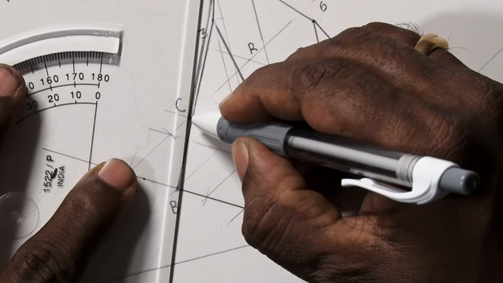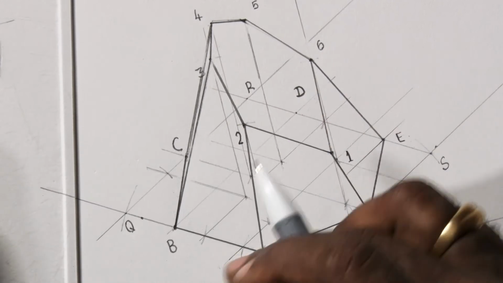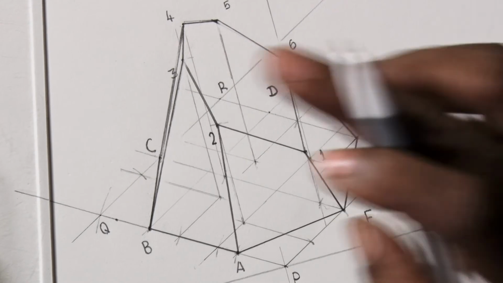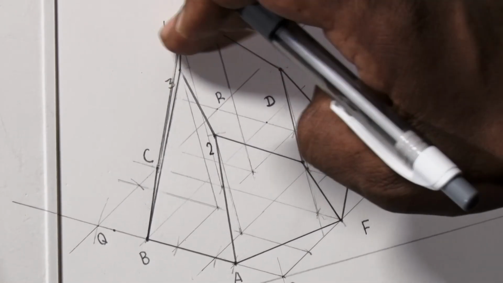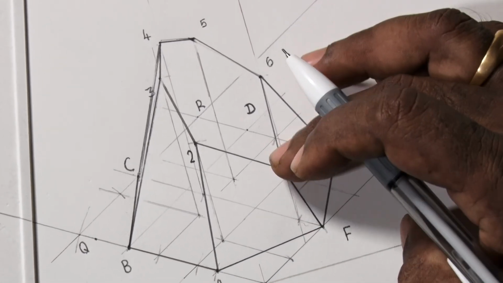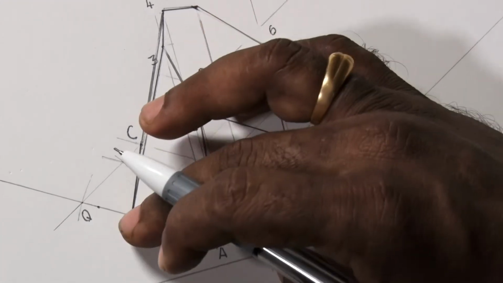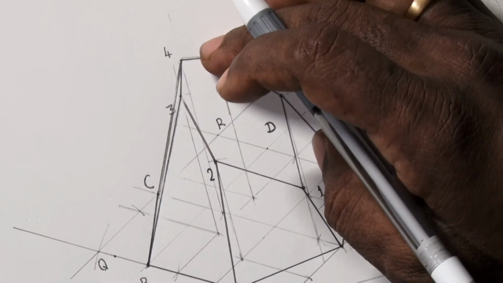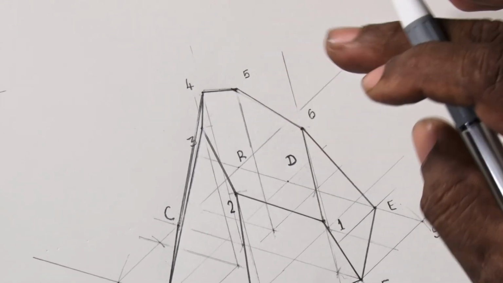So what we have at the bottom is AF, FE, AB and BC. At the top we have 1, 2, 2, 3, 3, 4, 4, 5 and 5, 6. And in the respective points on the cutting plane we have F and 1, A and 2, B and 3, C and 4. Then D and 5 is to be joined by a dotted line. Then E and 6 is joined.